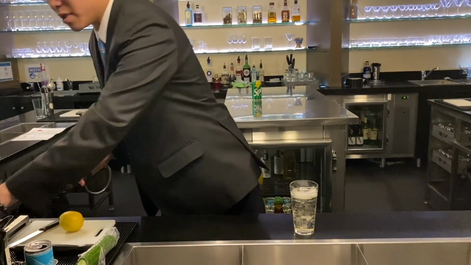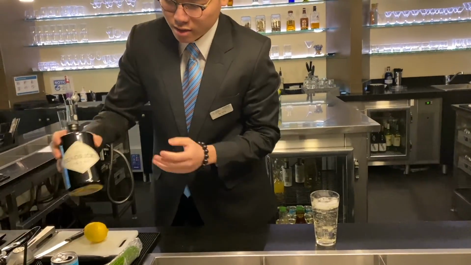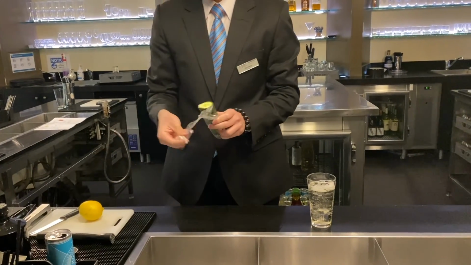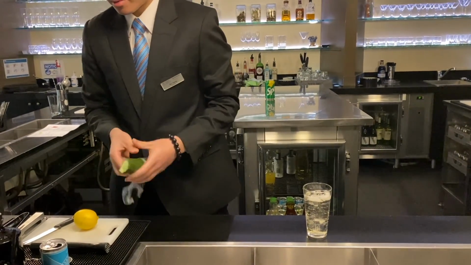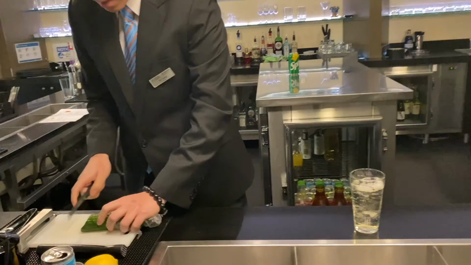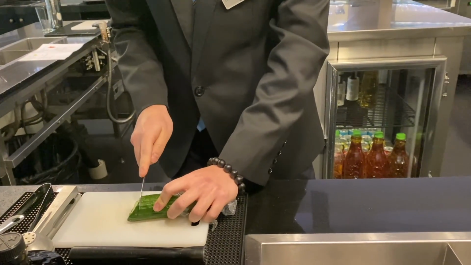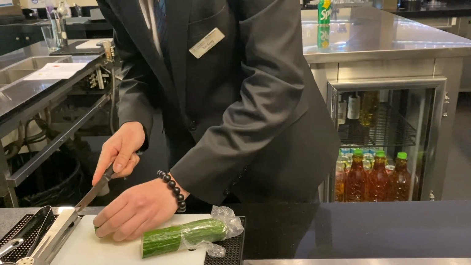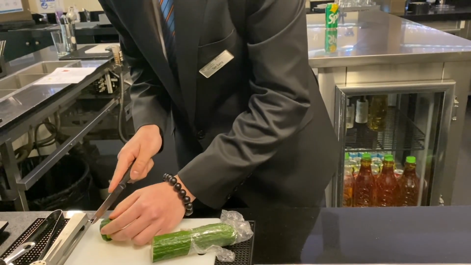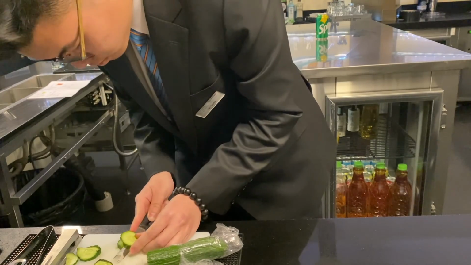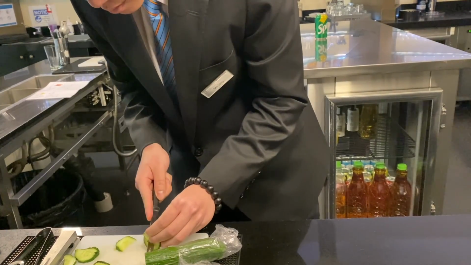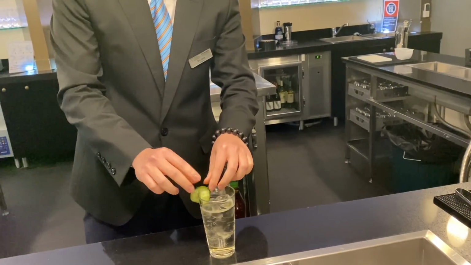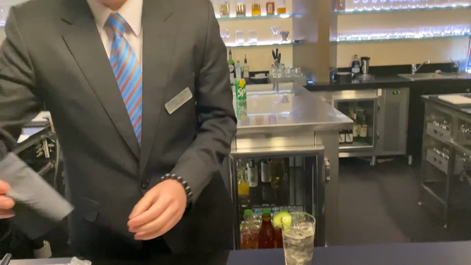Once I finish this, because Hendrick's has a really cucumber flavor, I will cut one slice of cucumber right here to make it taste really good with your drink. I think we'll cut that. So here. And that's how you make a really proper gin and tonic.